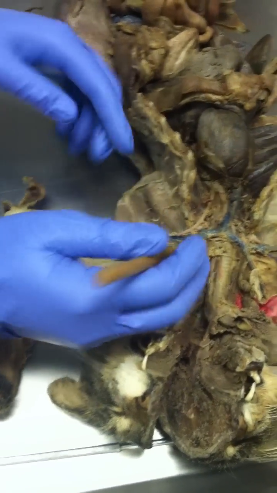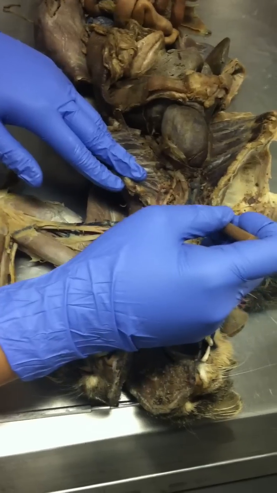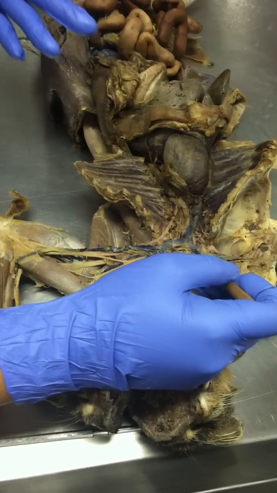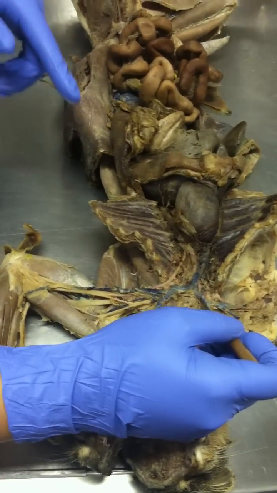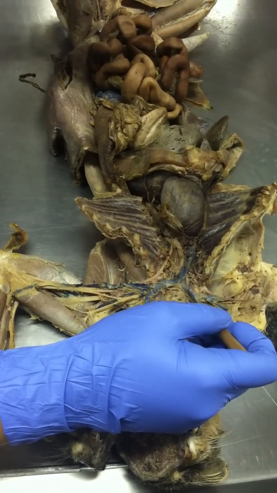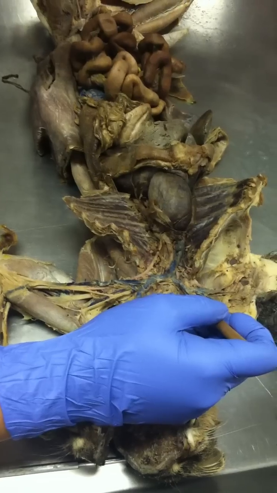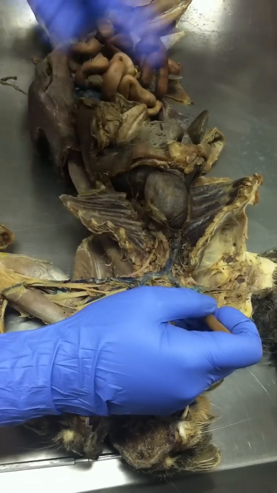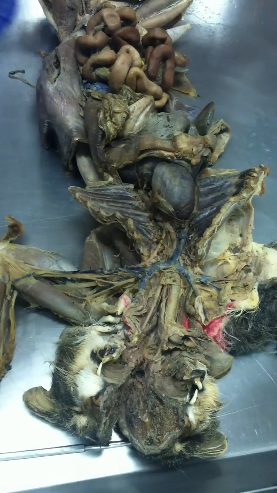Let's say I pointed at the right brachiocephalic vein and I asked you, where is the blood going to next? It would be the superior vena cava, because we're going back to the heart. The vein system is going back to the heart. If we're at the brachiocephalic vein, we're going to the superior vena cava first. So make sure to orient yourself.